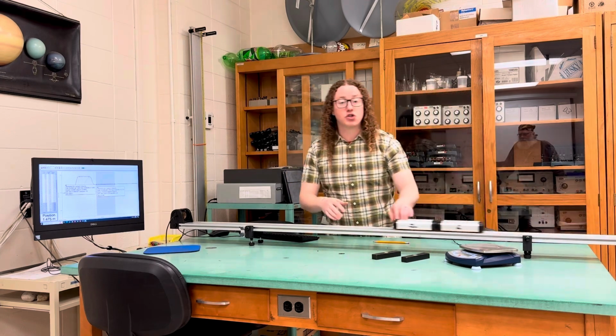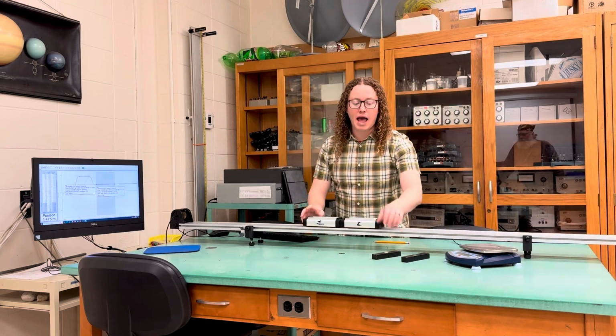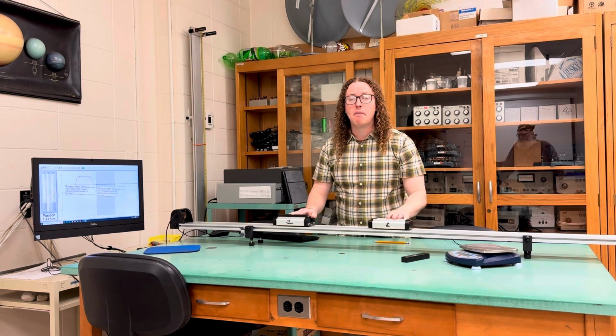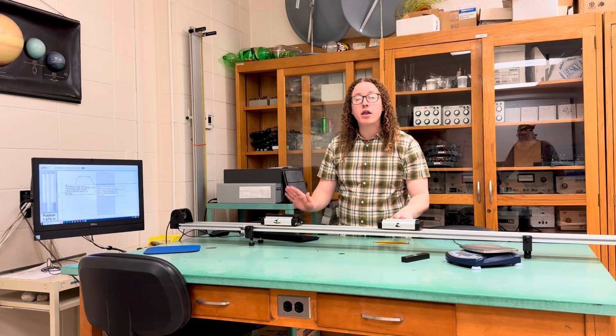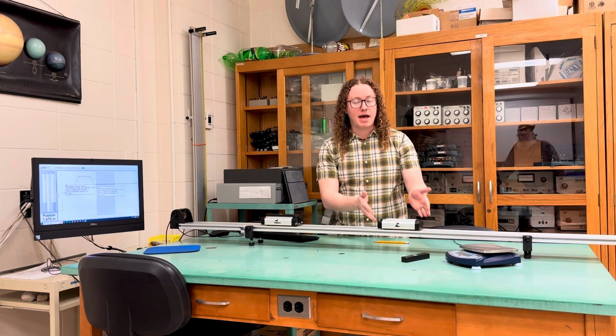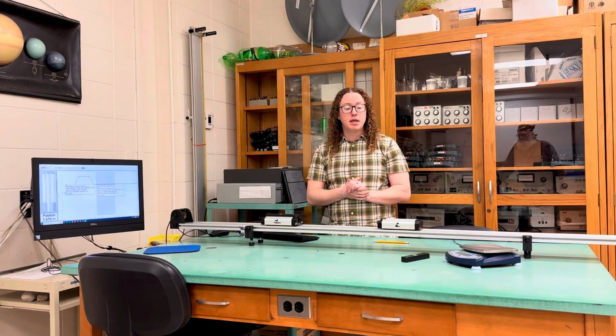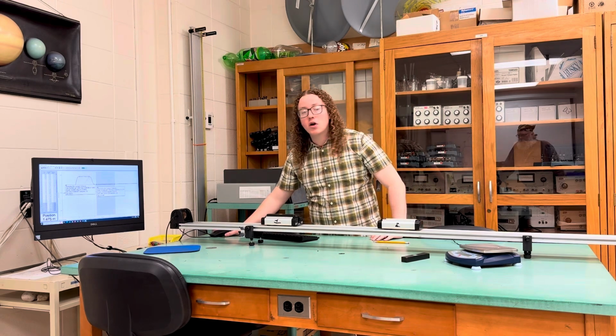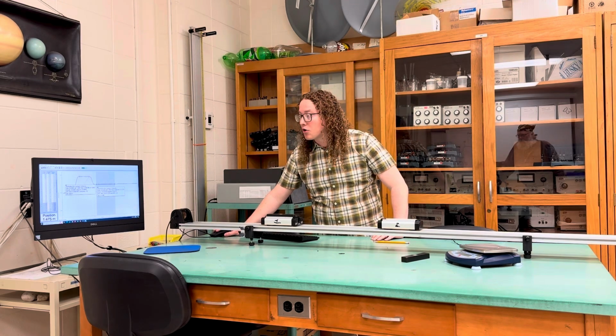So for trials 3 and 4, we will add bar number 1 to cart number 1. Mass 1 is now cart 1 plus bar 1. Mass 2 is still simply cart 2. Let's go ahead and collect some data for our third trial.